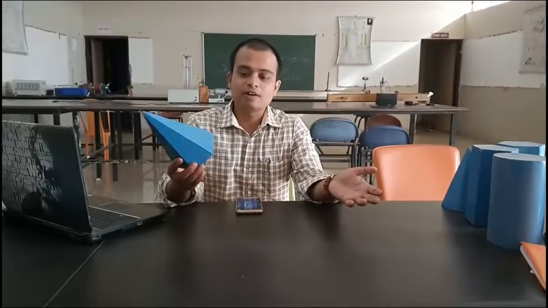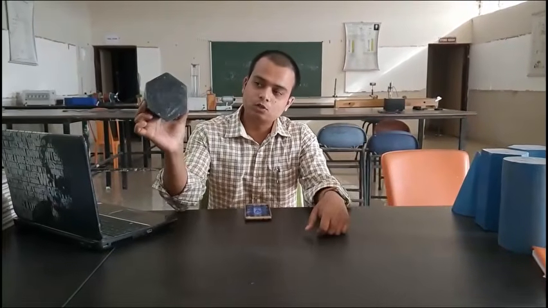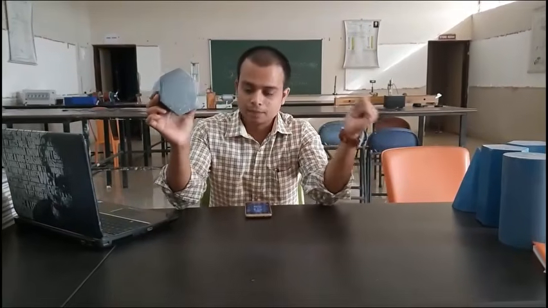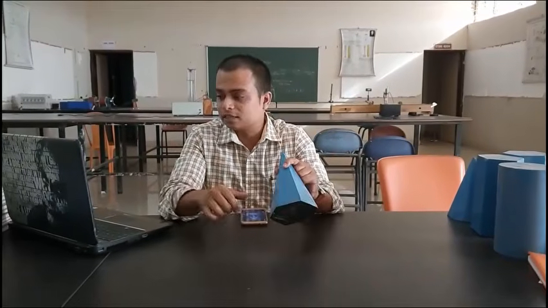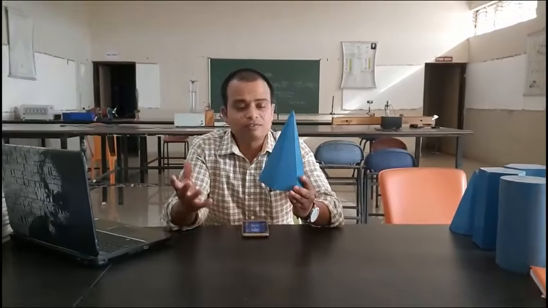So guys, this in front of you is what you call a hexagonal pyramid. As you can clearly see, the base of this particular pyramid resembles that of a hexagon. This is a regular hexagon, and all 6 sides are equal to each other. Each side has a dimension of 25 millimeters, and at the same time, this axis height over here is 55 millimeters.